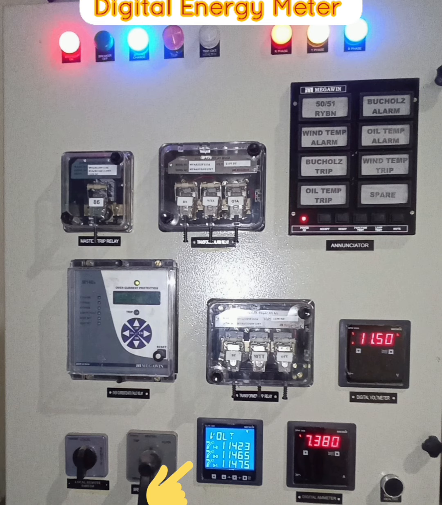Some digital energy meters also have additional features, such as the ability to display real-time energy consumption data, which can help users better understand and manage their energy usage. They may also have the ability to connect to a smart grid, allowing for more efficient management of energy distribution. Digital energy meters are typically installed by utility companies and are used to determine the amount of electricity that needs to be billed to the customer.